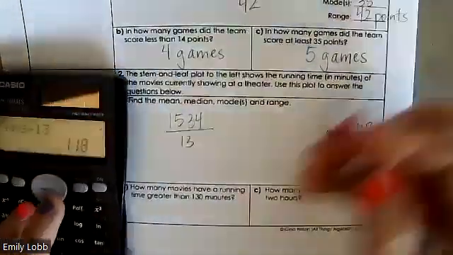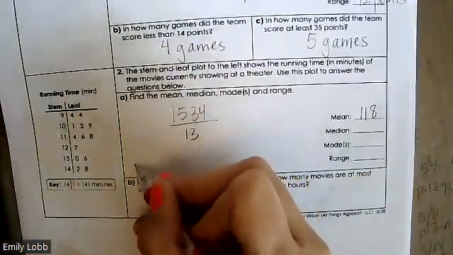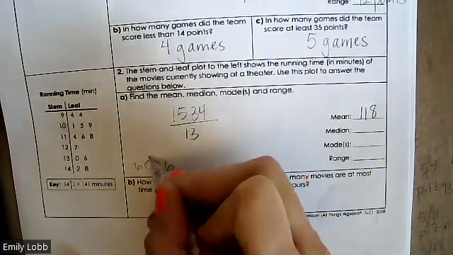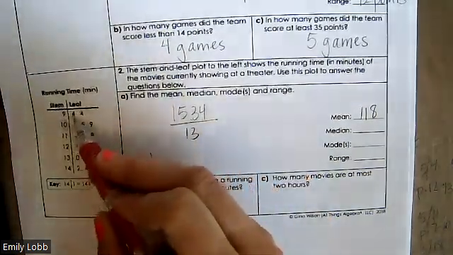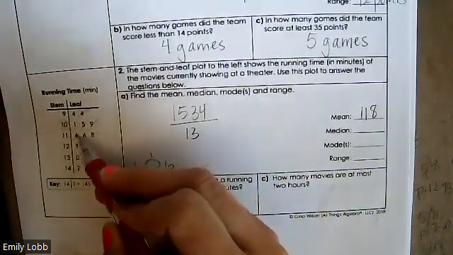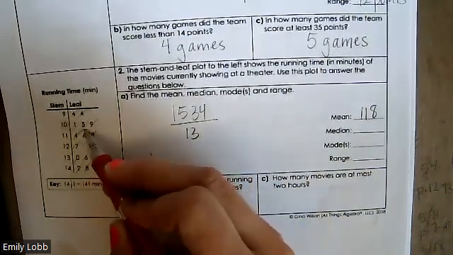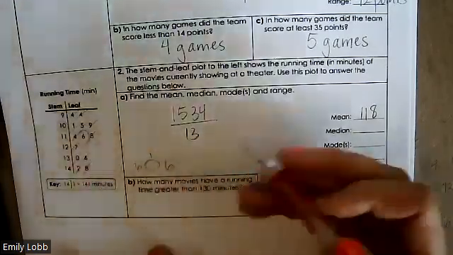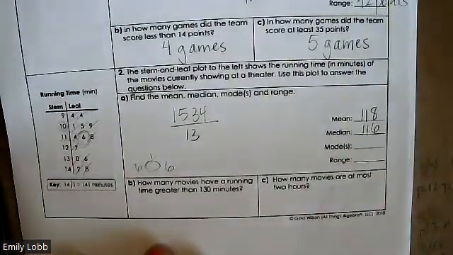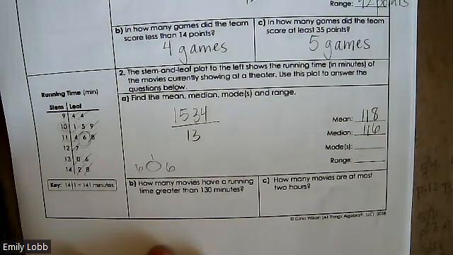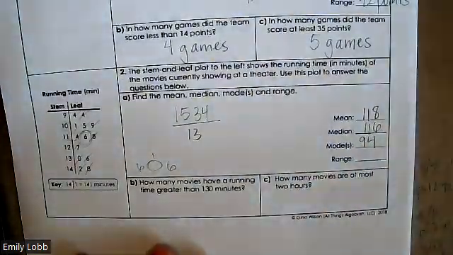My average. There were 13, so that means I should have 6 data values, a middle number, and then 6 more, right? That adds up to 13. So 1, 2, 3, 4, 5, 6. 1, 2, 3, 4, 5, 6. My middle number is this one right here, which is 116. What occurs the most? I see 2 4s in this row. Don't see any other doubles.